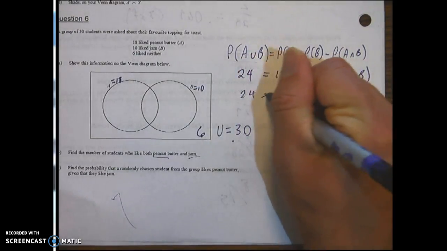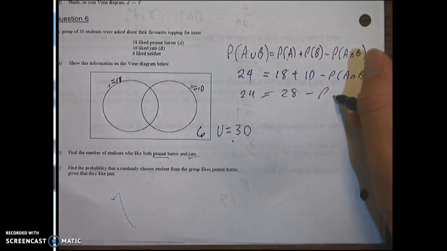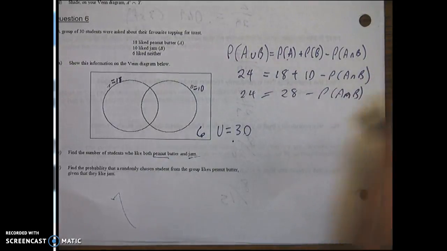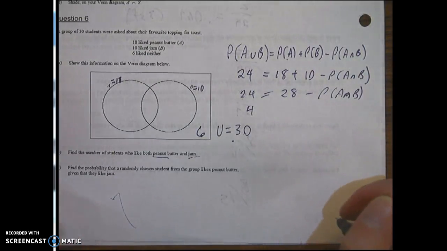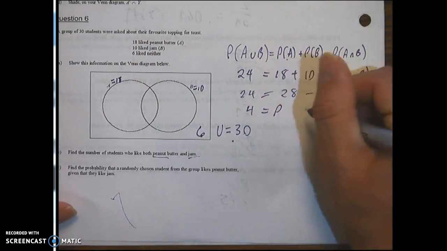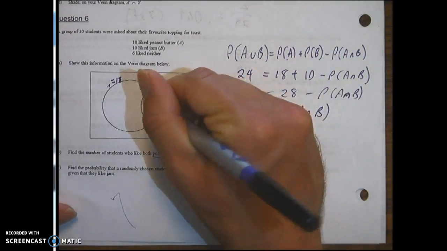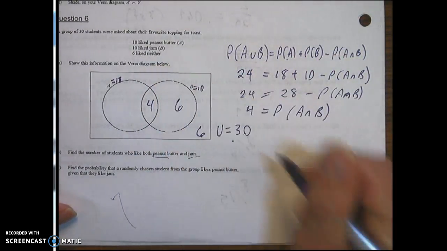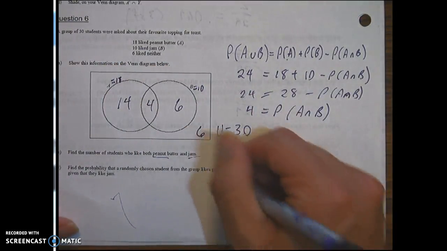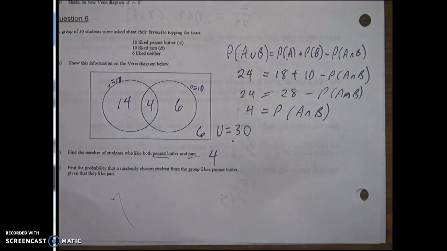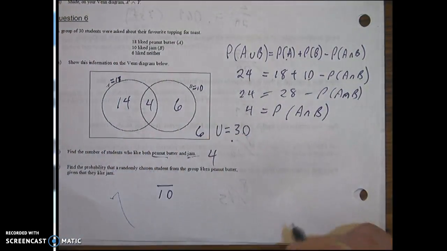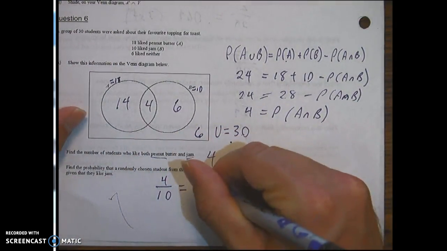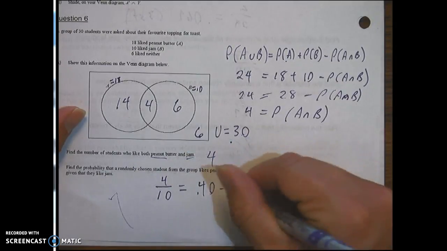So 24 equals 28 minus the probability of A intersect B. When I subtract that 28, I'm going to have a negative 4, just divide both sides by negative, 4 is in the intersection here. So that's a 4, which would make that a 6 and that a 14. So find the probability that a randomly chosen student from the group likes peanut butter given that they like jam. Well, given that they like jam, there's 10 of those. And so it'd be 4 out of 10, which is 0.40 or 40%.